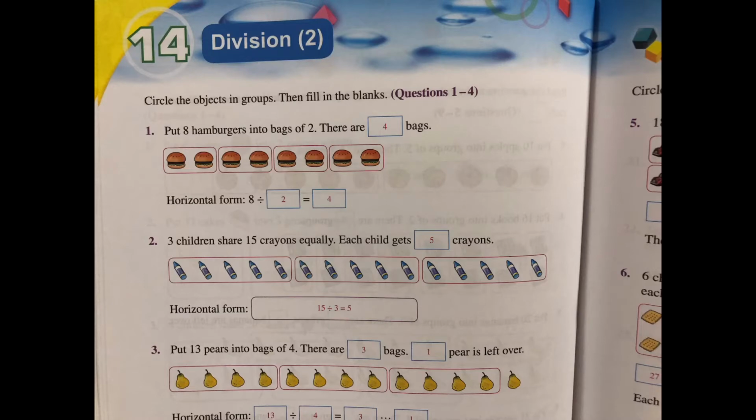We can use the column form to help us out. That means we need a number, 3 times a number, that would equal 15, because right now we're sharing the crayons equally.